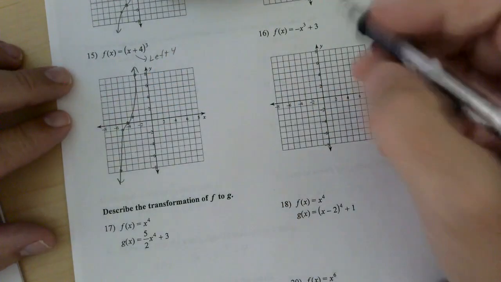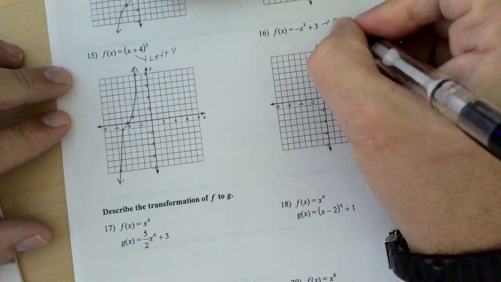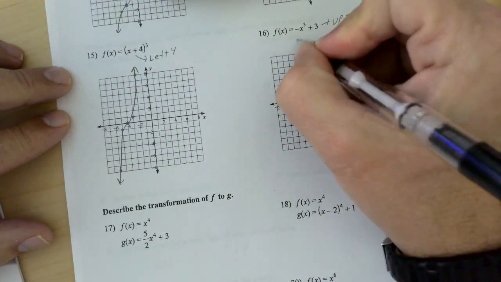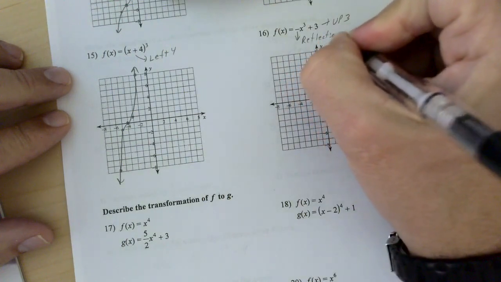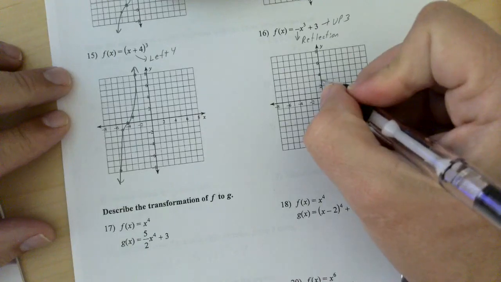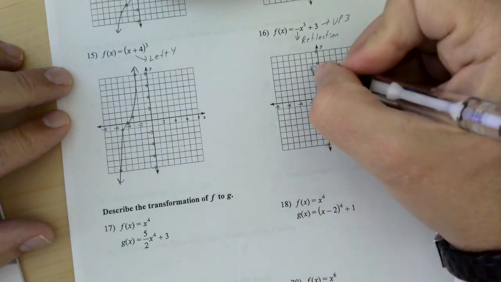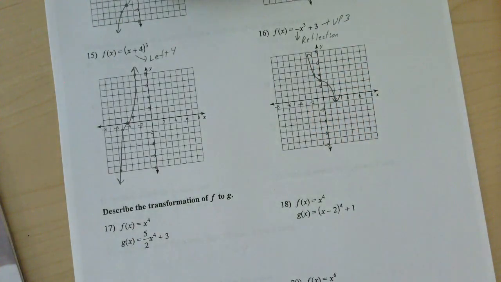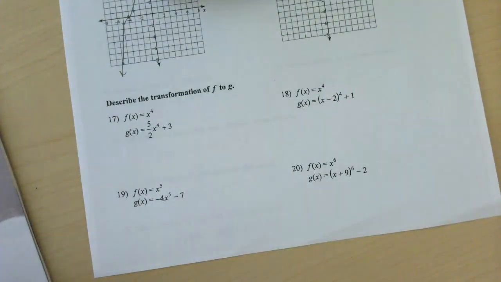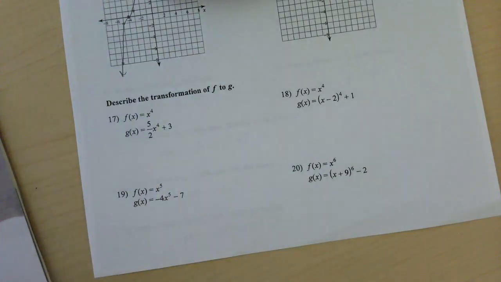And this last one, all you have to realize is it's up 3, and it's a reflection. So it's a reflection which changes the end behavior. So how it ties to end behavior, I now know it's going up on the left and it's going down on the right. Okay? So this last section, we should instantly be able to look at how we're transforming, and it doesn't have to be cubic, it could be any power.